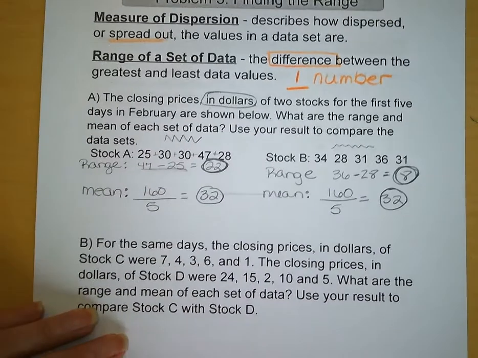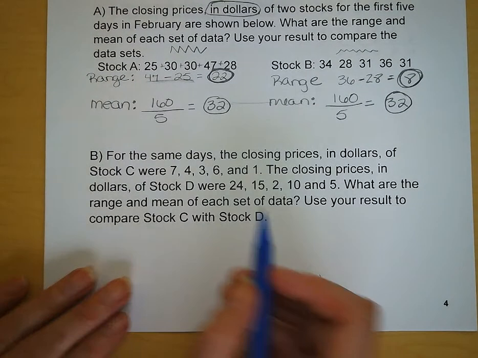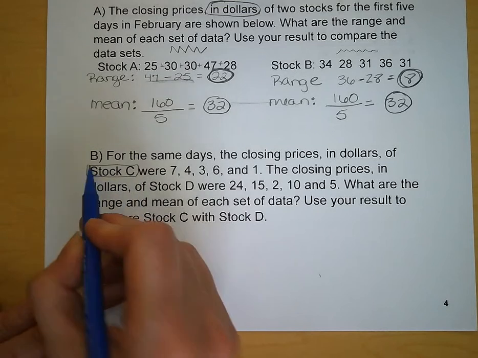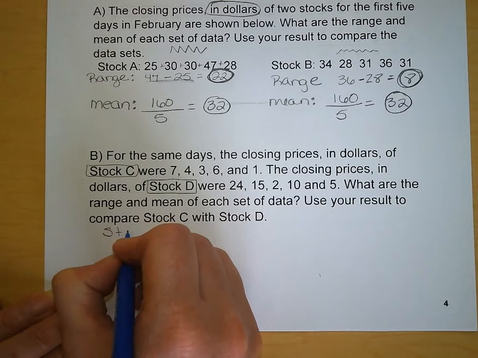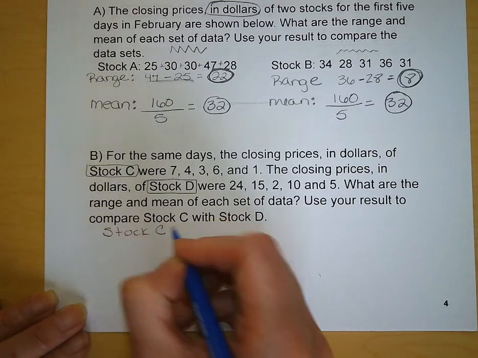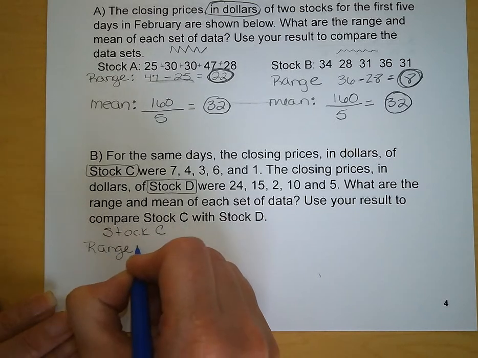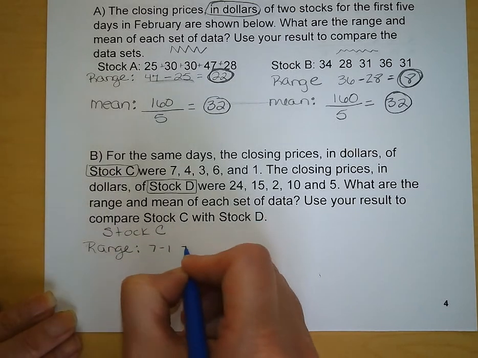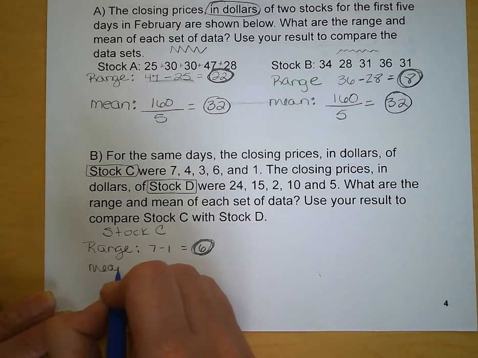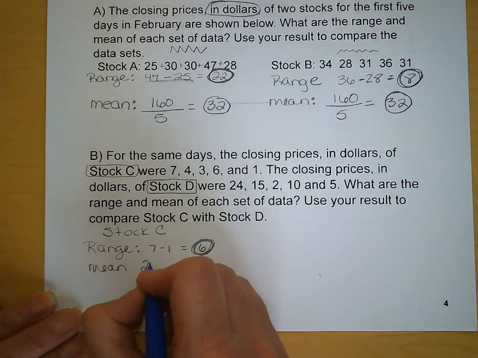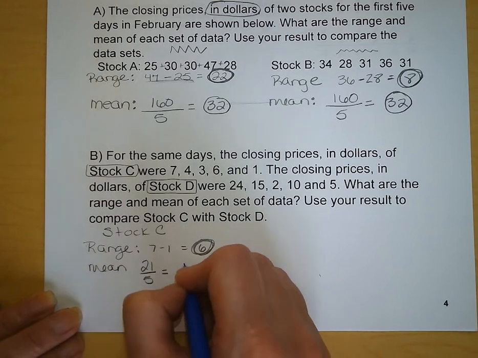Okay. Letter B. For the same days, we've got the closing price of stock C and D, and we want to do the same. We're going to compare the range and the mean for each of these data sets. So stock C, our highest price is 7. Our lowest price is 1, so our range is 6. Our mean, if you add them all up, we've got 21, and there are 5 data points. 21 divided by 5 is 4.2.